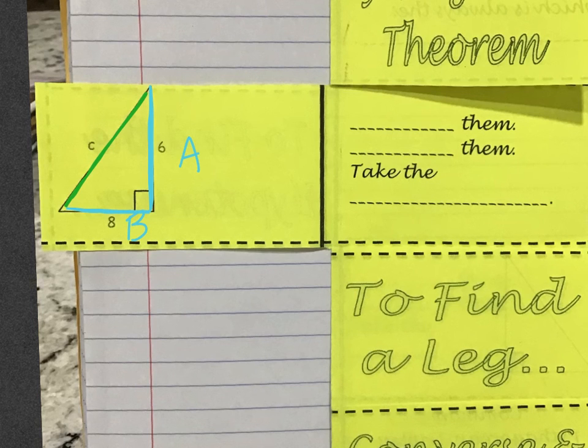So to work that out, first line, we would square them. So 6 squared, 8 squared, and that makes 36 plus 64. After you square them, you would add them, and that would be 100.